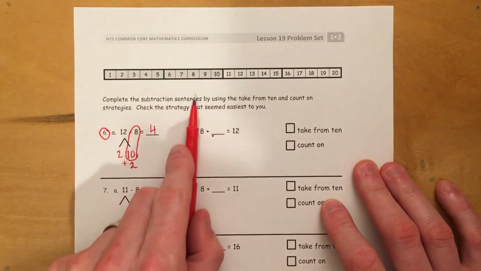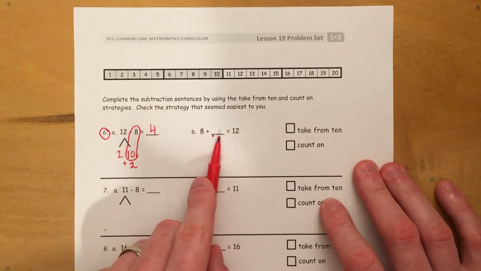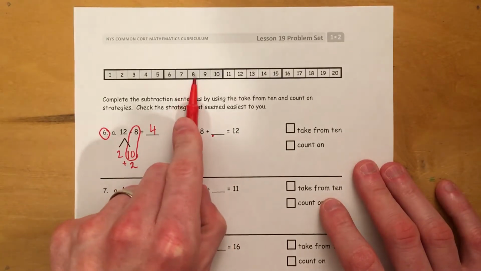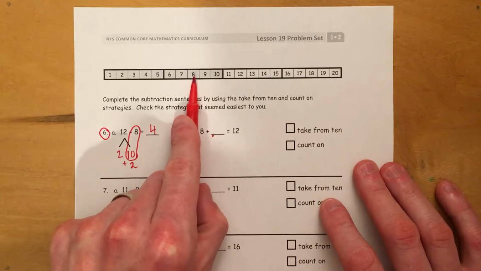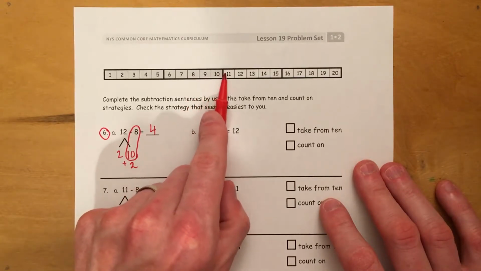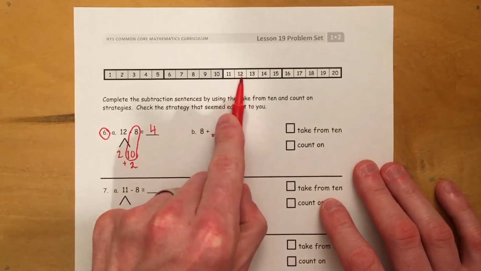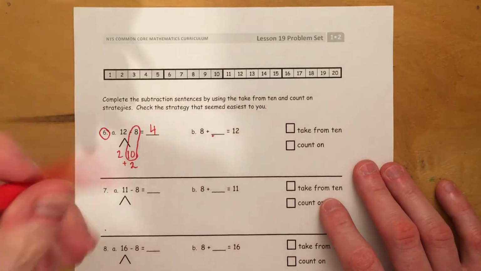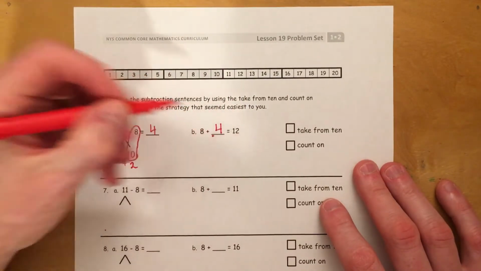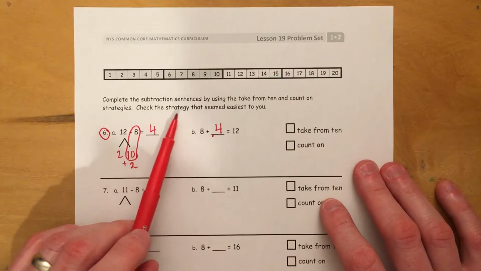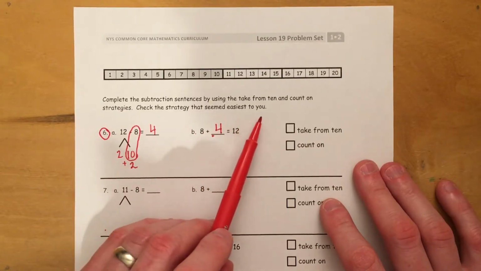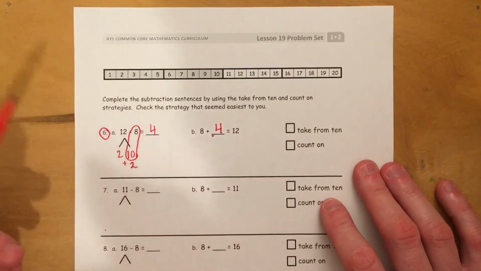So I'm going to come over here, and I'm going to start with 8, because I need to figure out how many more I need to get to 12. So I've got 8, 1, 2, 3, 4. So 4 hops to get to 12. Now, we need to check the strategy that seemed easiest to you, is what it says to do.